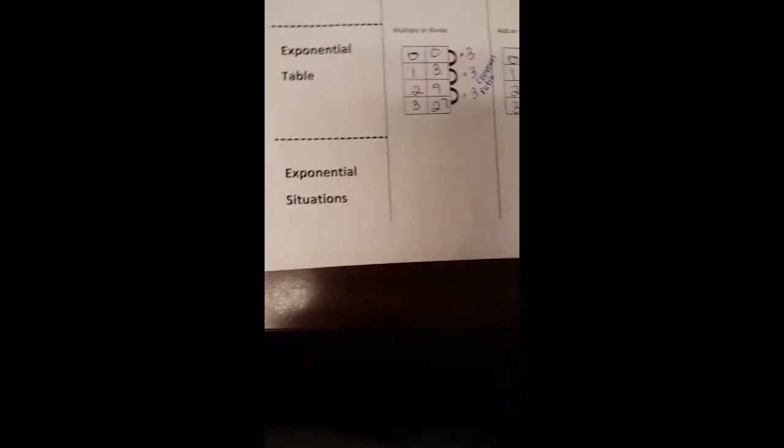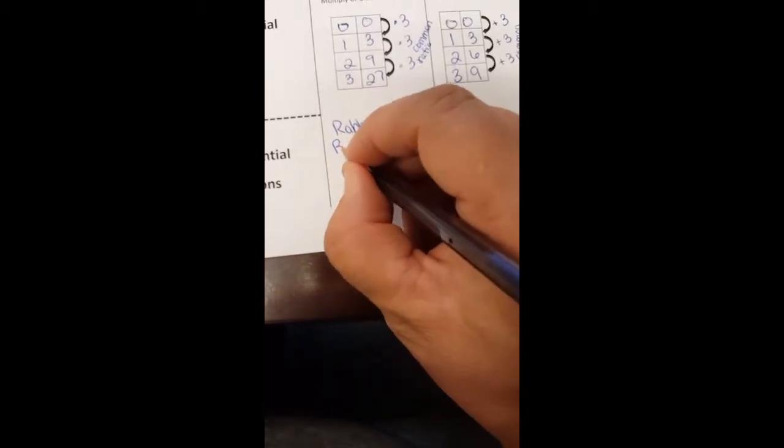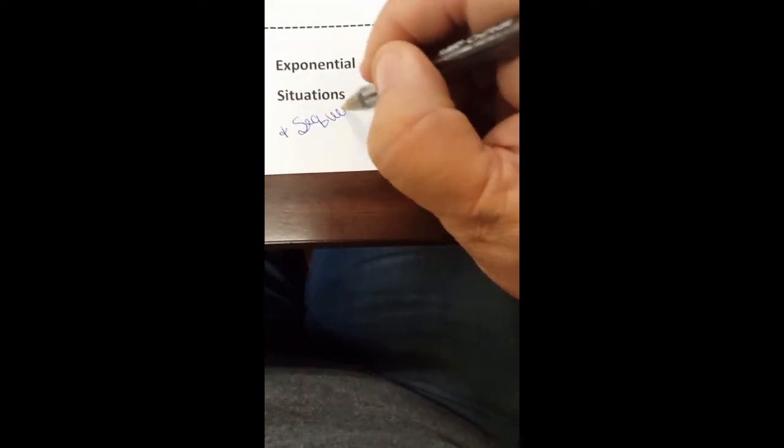Okay, the last part down here is exponential situations. We've already talked about the rabbit growth. Just in general, population growth happens this way. Balls stop bouncing. That's when you are going down. And we're going to talk about the equation for exponential situations. I want you to put "and sequences" here so that we can write the equation there.